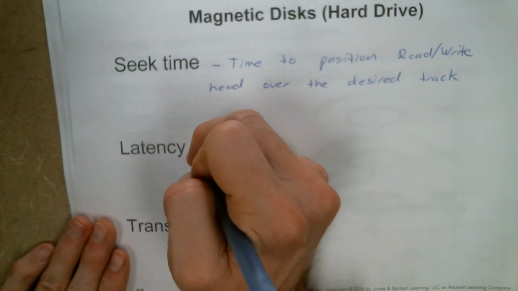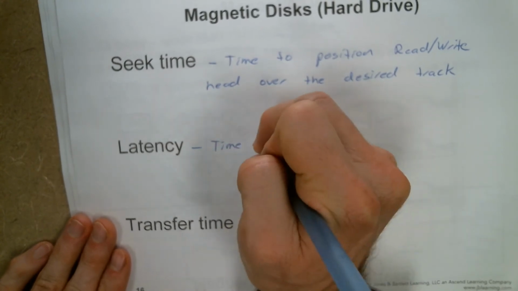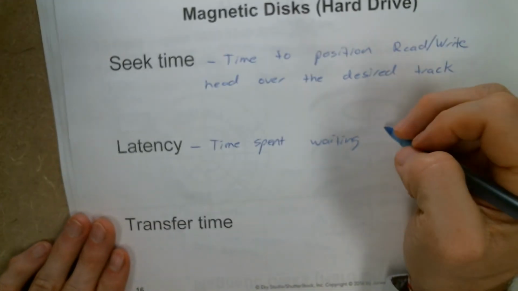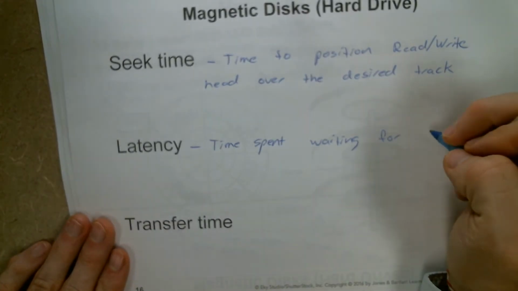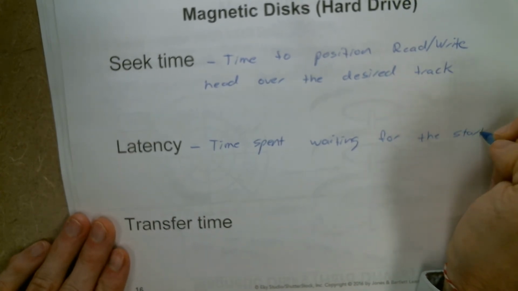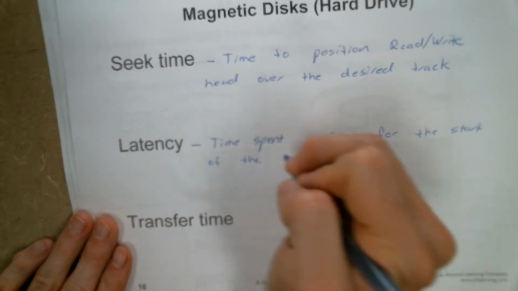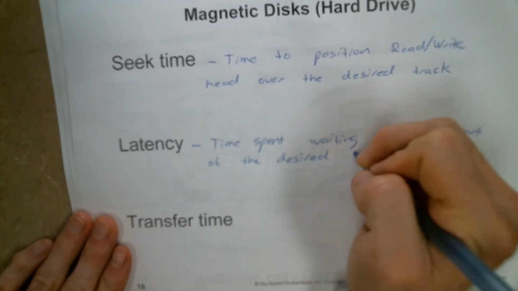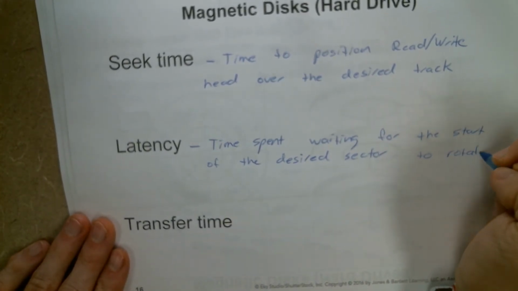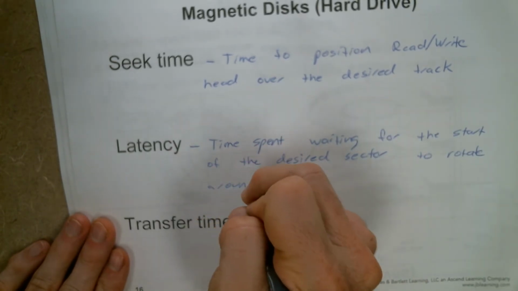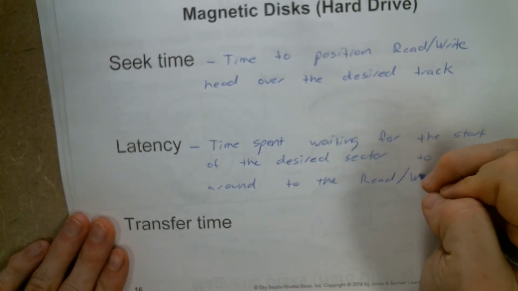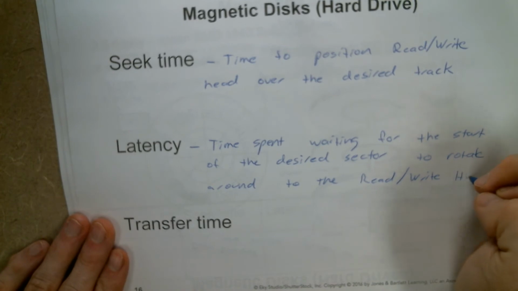Next is the latency time, which is the time spent waiting for the start of the desired sector to rotate around to the read-write head.